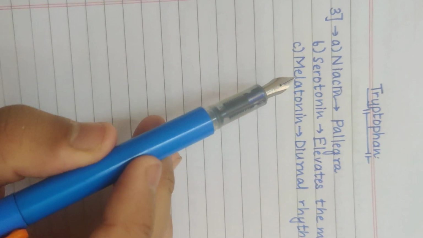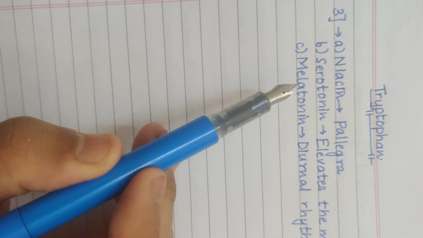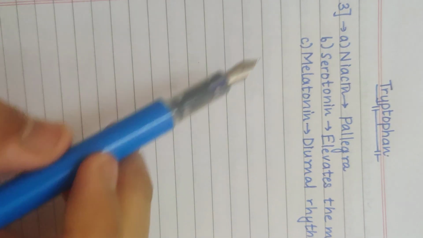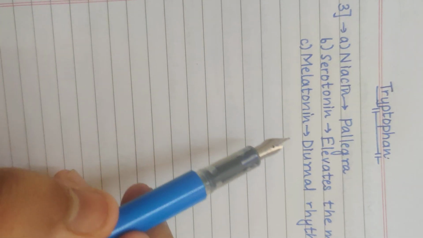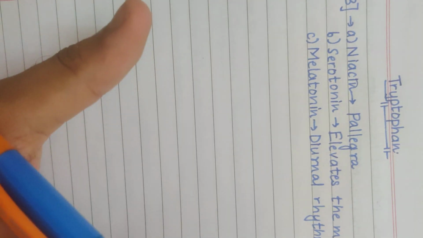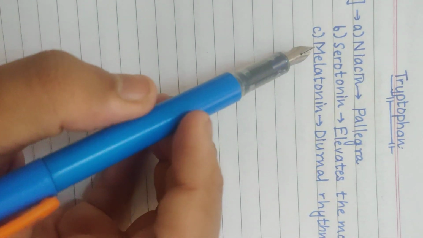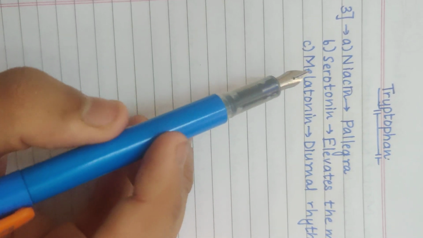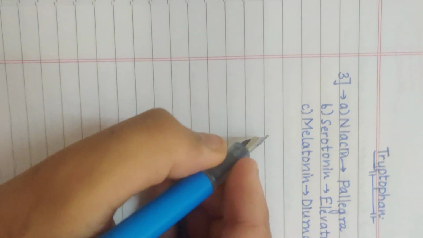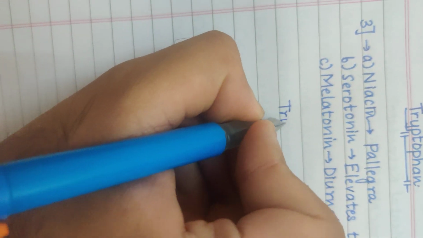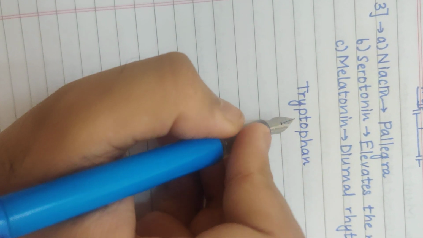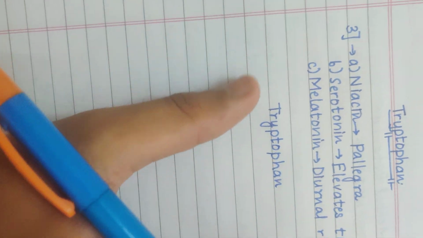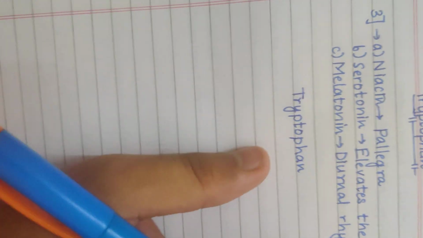But in case of physiology, we talk about the suprachiasmatic nucleus and the pathway of diurnal rhythm being regulated around the hypothalamus. That is a different thing altogether. So we have got niacin, serotonin, and melatonin synthesis. We are going to start from tryptophan, right? Any pathway in this case will start from tryptophan, and you need to remember the middle steps at least, obviously.